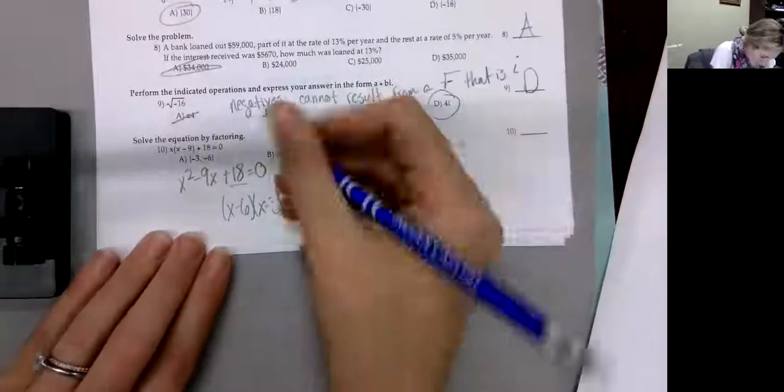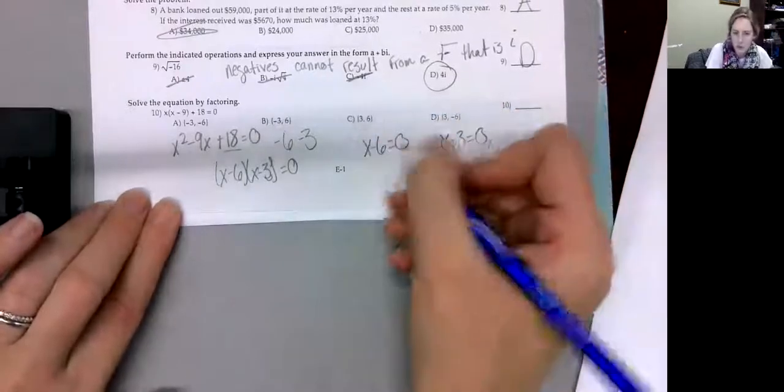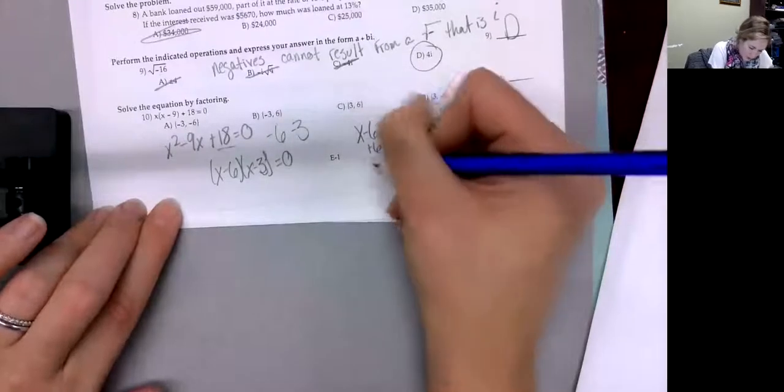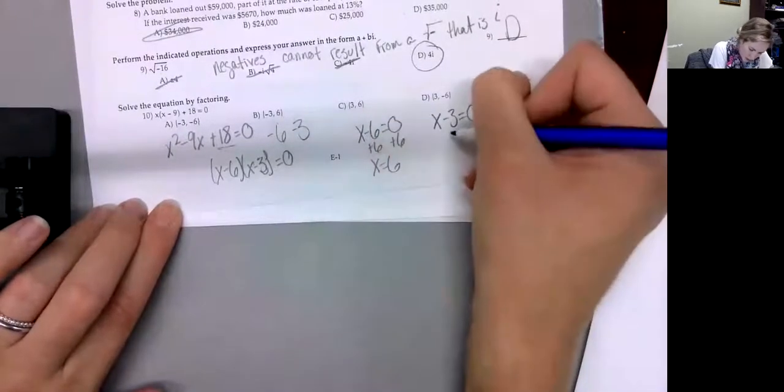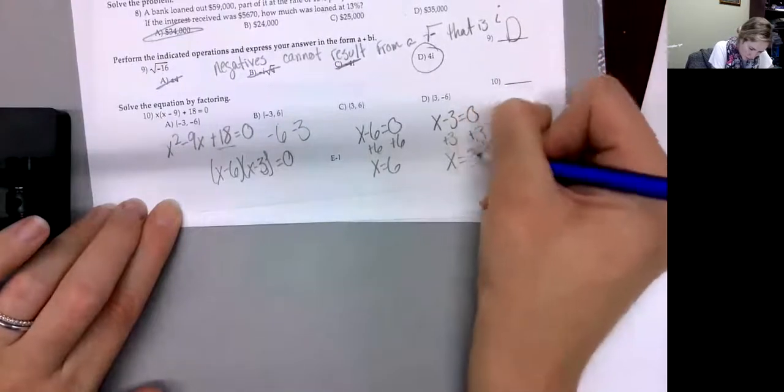equals 0. And then remember, when we go to set these to solve them, it's x subtract 6 equals 0. X subtract 3 equals 0. So what subtract 6 equals 0? The positive 6. What subtract 3 equals 0? Positive 3.